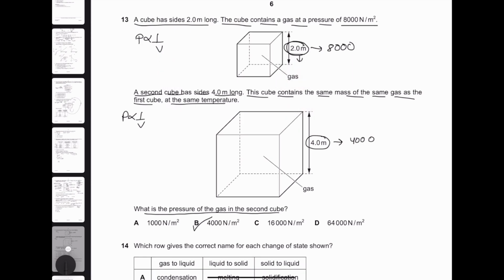Now check this out. What will be the volume here? 2 times 2 times 2, which is 8. And that is giving you 8,000. What is the volume here? 4 times 4 times 4, which is 64. And then you have to figure out the pressure here. Now just think about this. What is the proportion? 8 to 64. It is 1 to 8. The volume is increasing by 8 times. So pressure should decrease by 8 times. Answer is A. Alright, I hope you understood this.